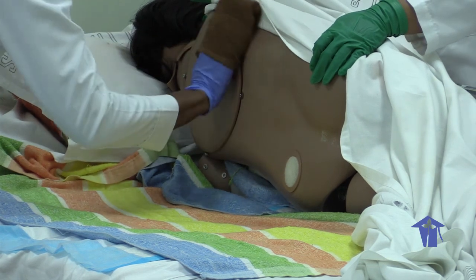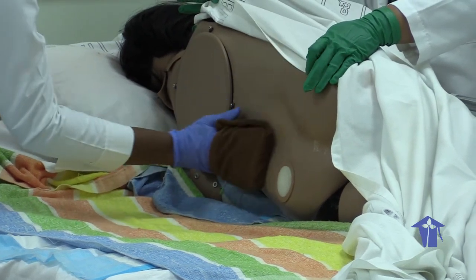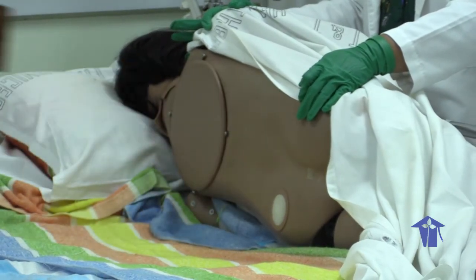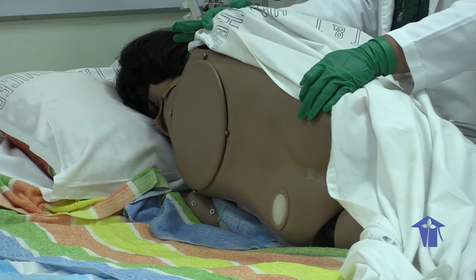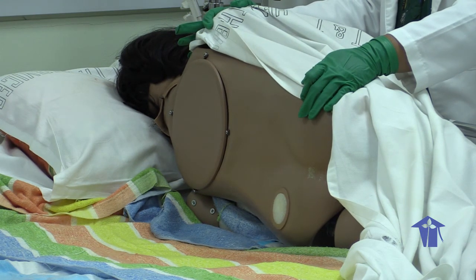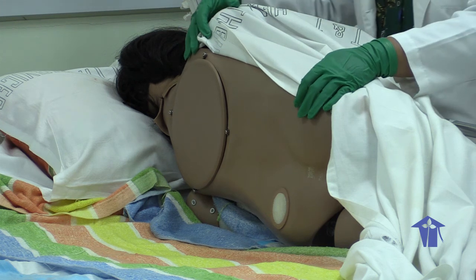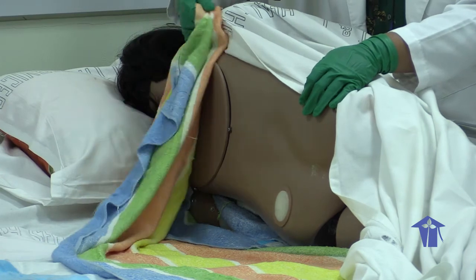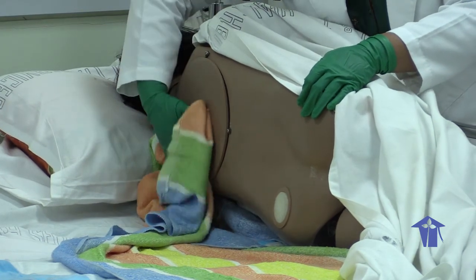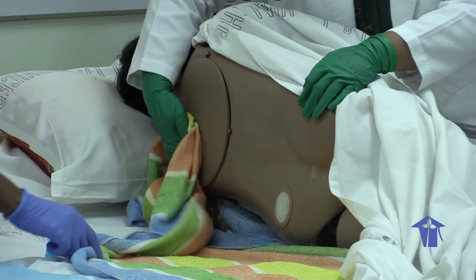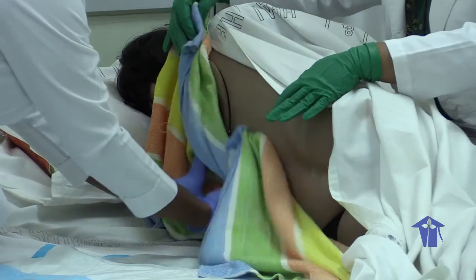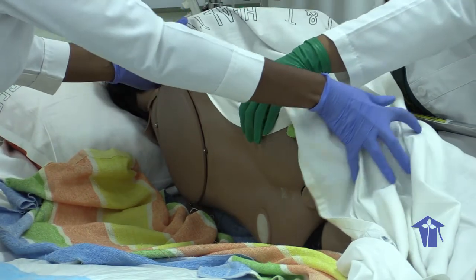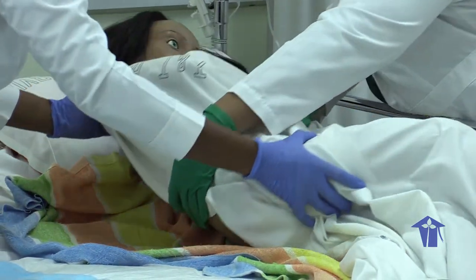Using the mitten, you can clean the back area using firm circular strokes, which massages the area of the skin. You wash, rinse, and dry the back. The patient has now had a completed bed bath, and you can proceed to put on the patient's clean clothing and change bed linen if necessary.